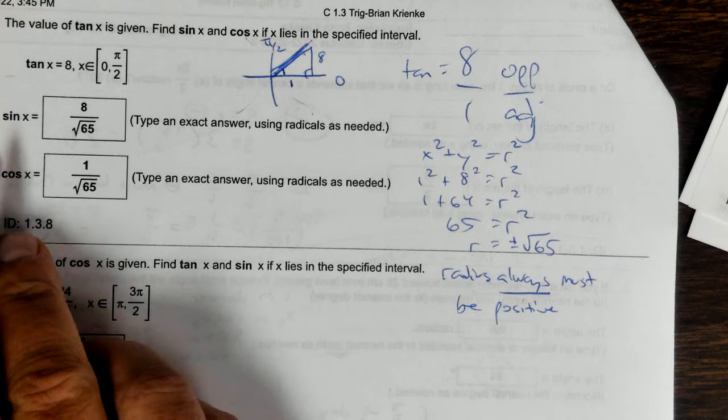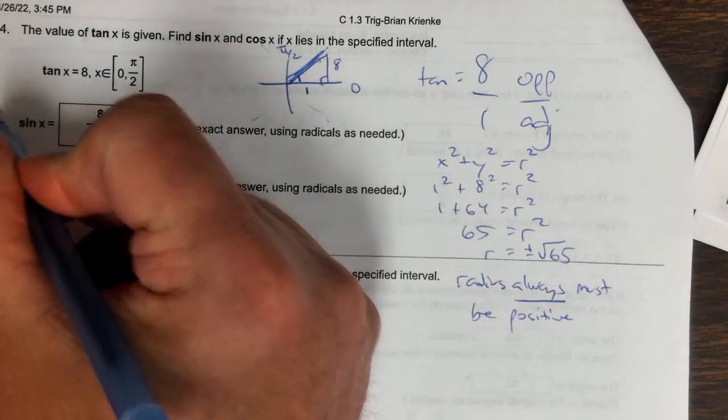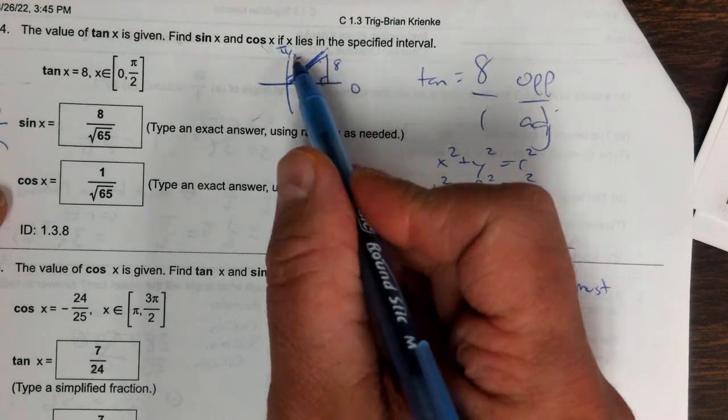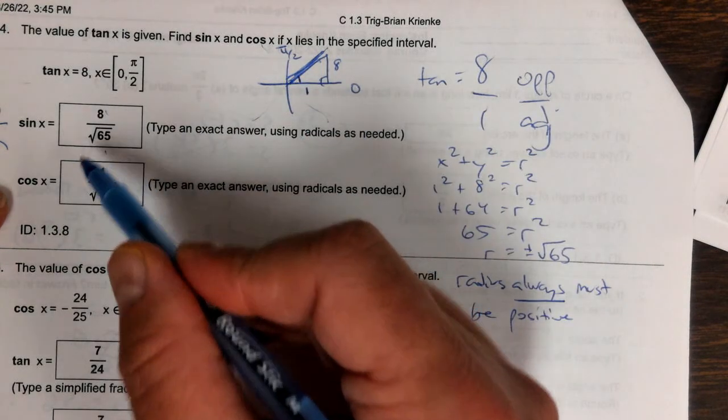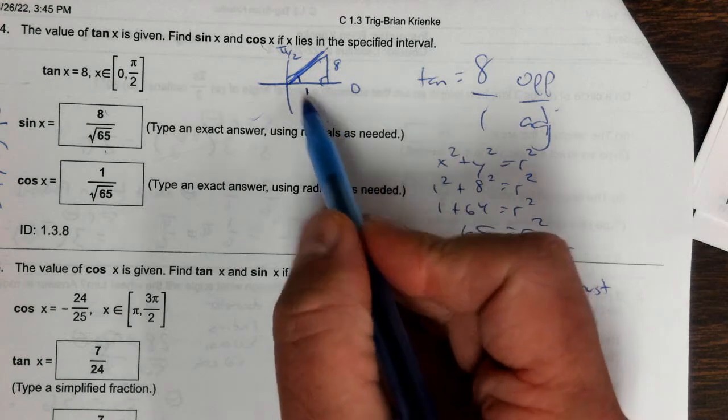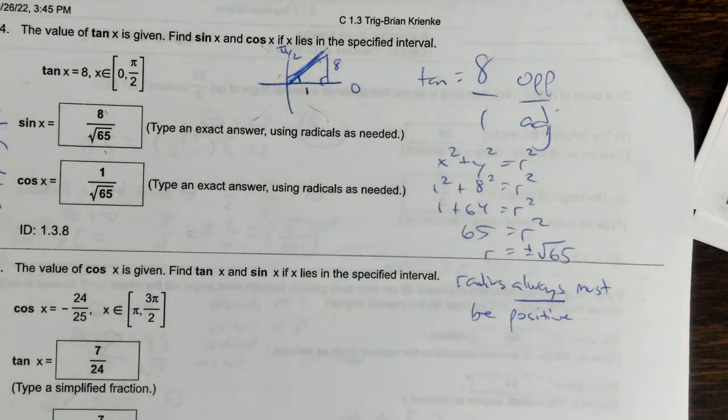So sine is the opposite over the hypotenuse, so that's 8 over square root of 65. Cosine is the adjacent over the hypotenuse, so 1 over square root of 65. Now, I can't tell you why different publishers do different things.